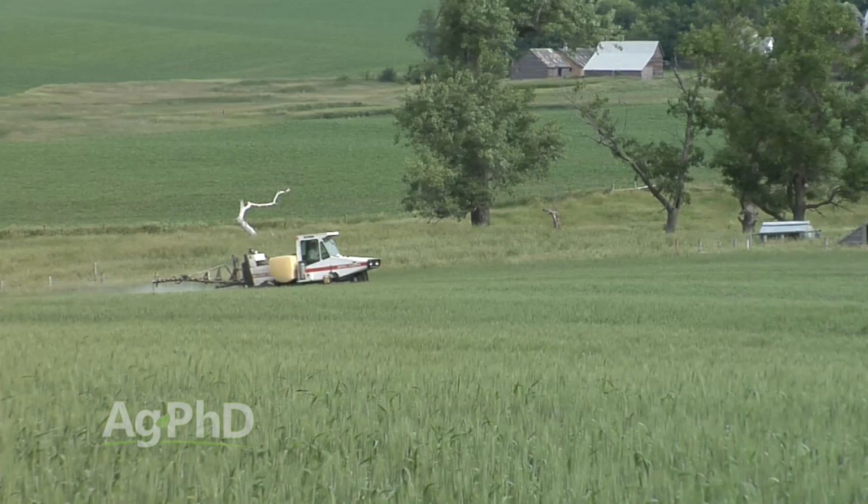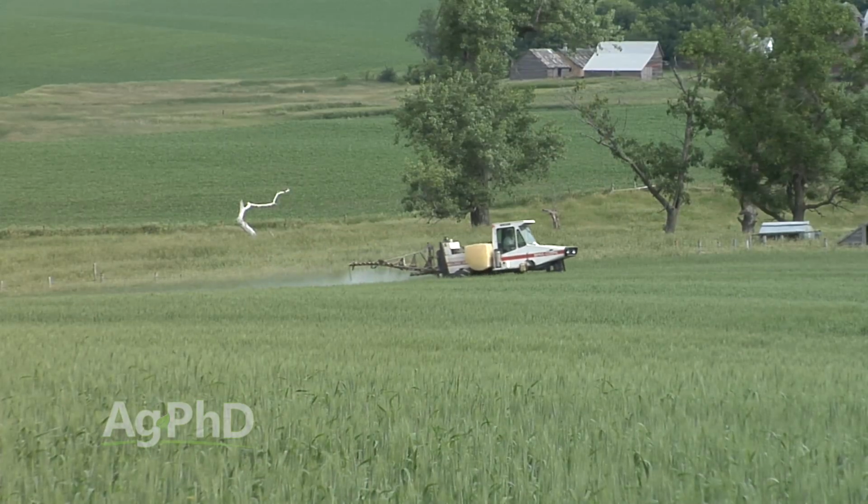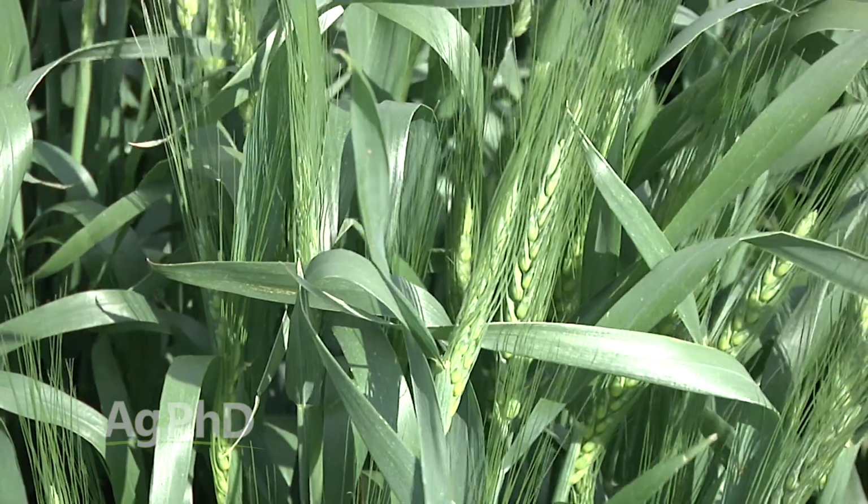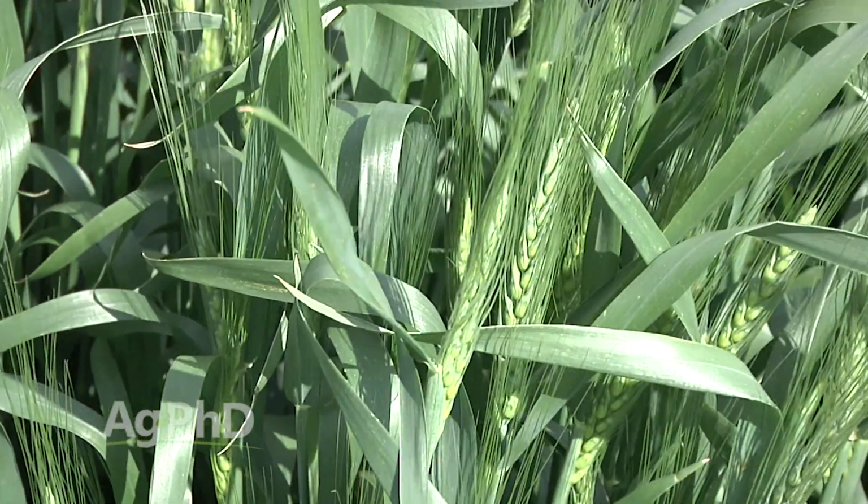We also want to talk about mid-season fungicide spraying in wheat. That flag leaf timing is tremendously important. That's the most valuable leaf on that wheat plant, so we want to talk about protecting it today.